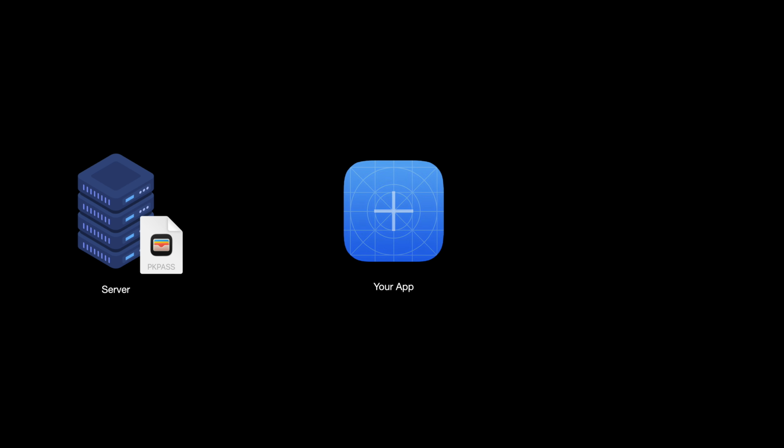Normally, a pass would be created in our server. It's easier and more secure to deal with the secrets needed to sign the pass. Then, your app requests the created pass via an endpoint whose response content type must be application/vnd.apple.pkpass. That returns the pass data.